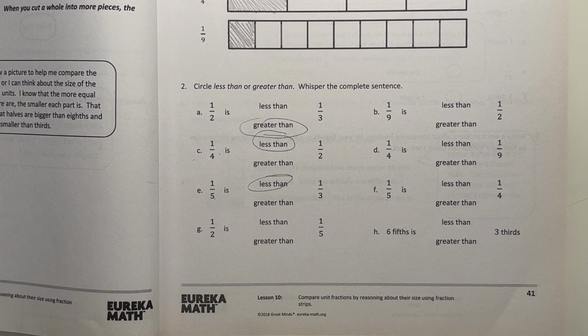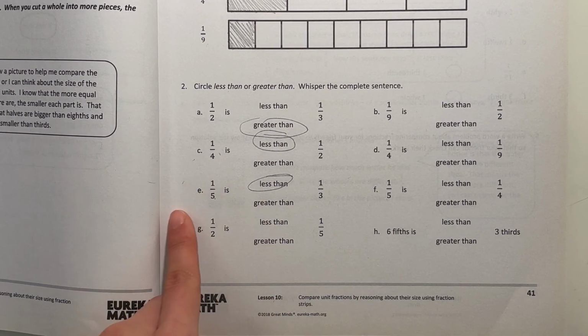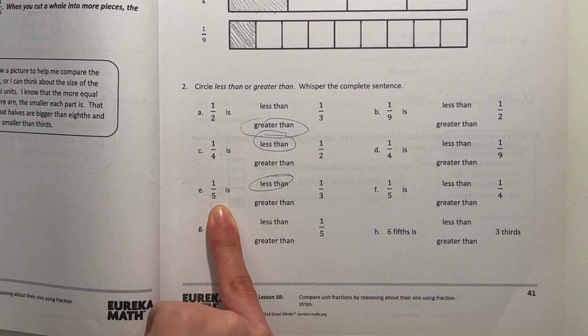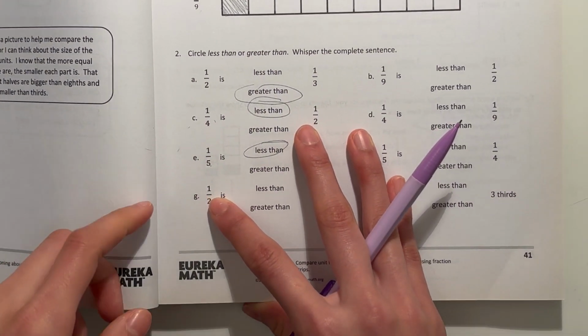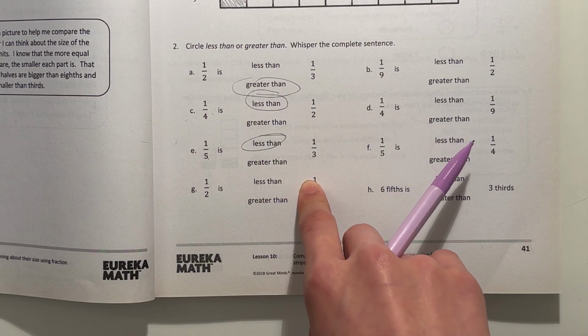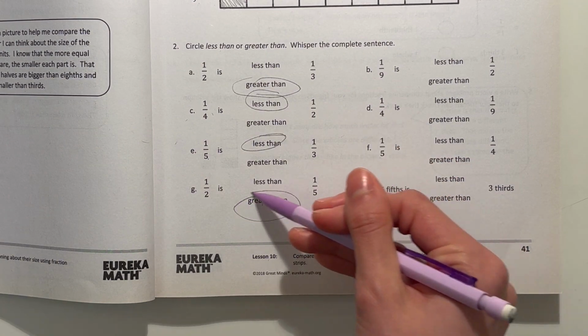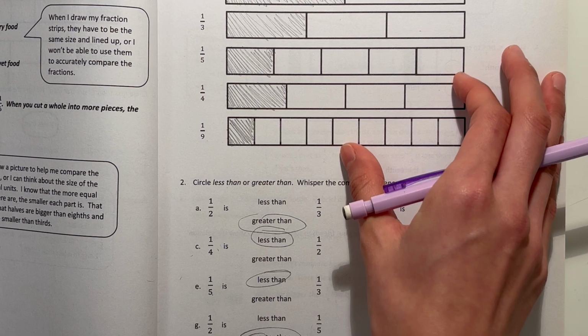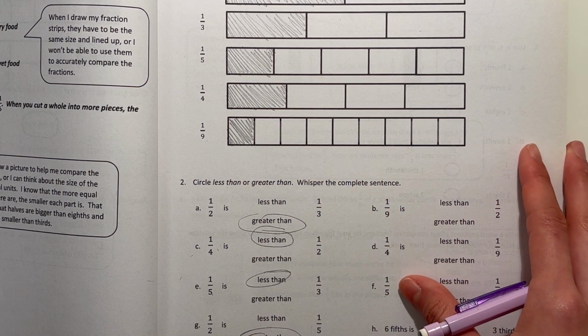So, for example, let's say you have 12 apples. If you're going to divide that into 3 groups, the size of each group would be 4. But if you're going to divide it into more groups, like let's say 6 groups, the size of each group would be 2. So if you're dividing it into more groups, the size of each group would be smaller. So 1/2 and 1/5. 1/5 would be smaller than 1/2 because you're dividing the whole into 5 pieces, and 5 is greater than 2.